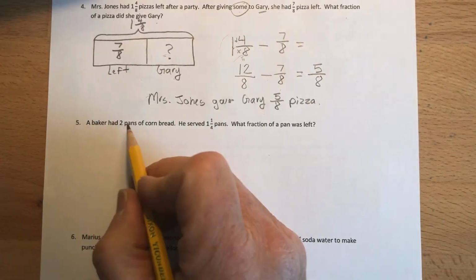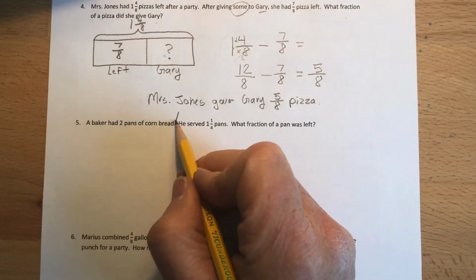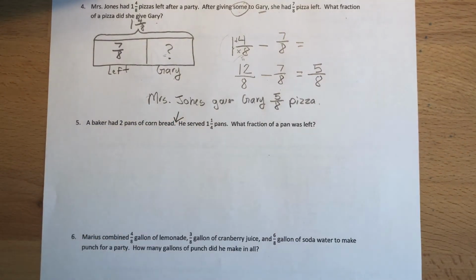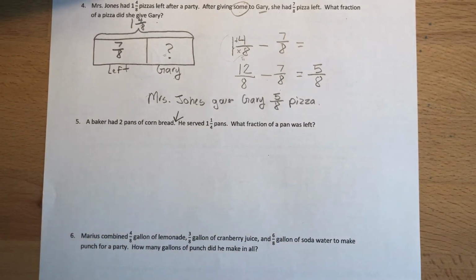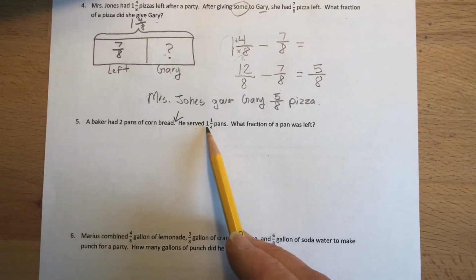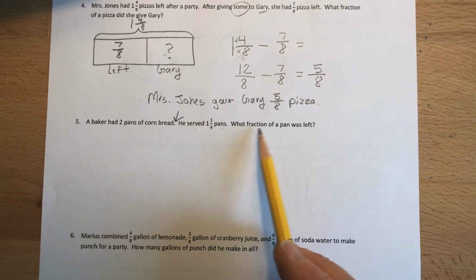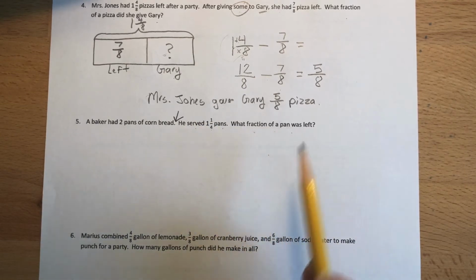A baker had 2 pans of cornbread. Usually I have cornbread with my chili. It's good. So a baker had 2 pans of cornbread. I'm thinking rectangular pans. He served 1 1/4 pans. What fraction of a pan was left?